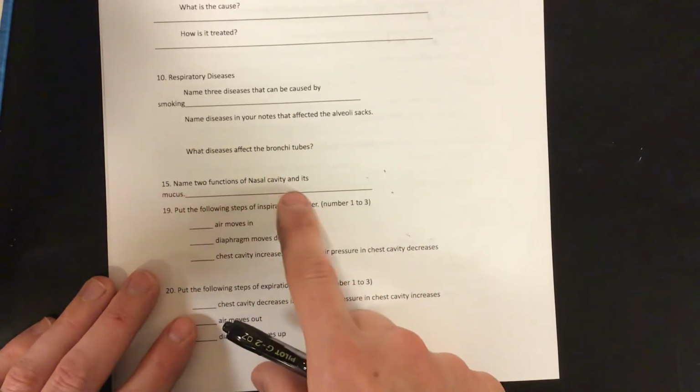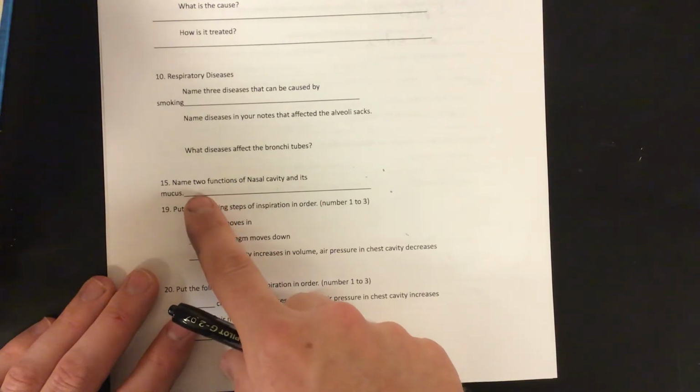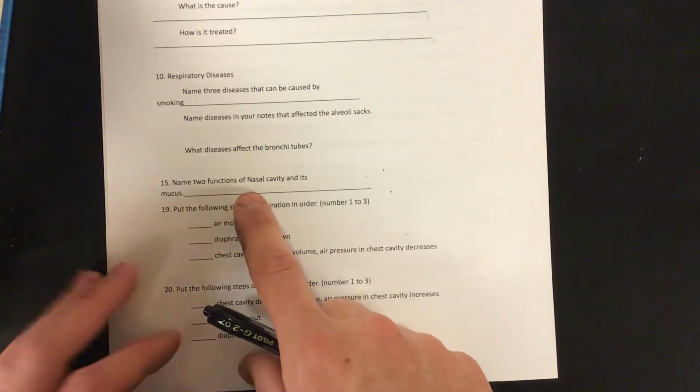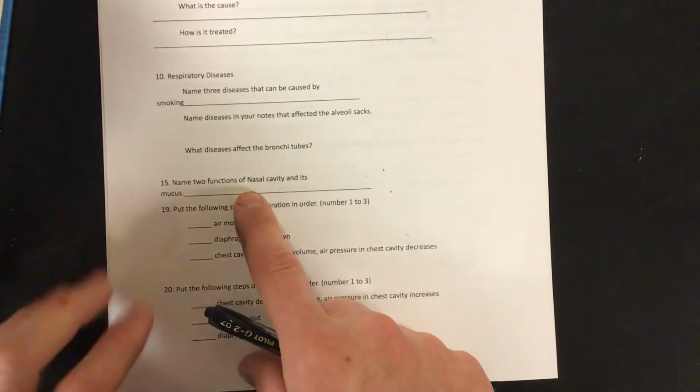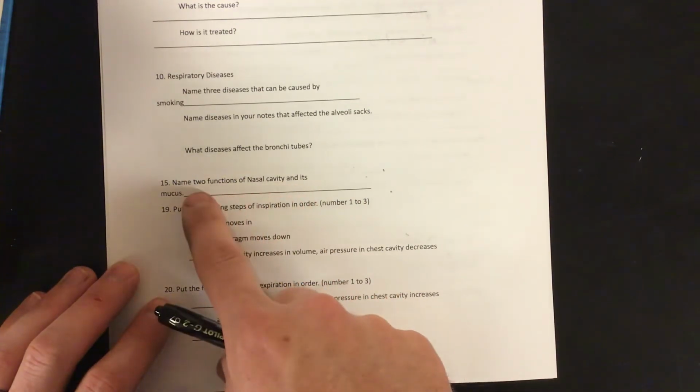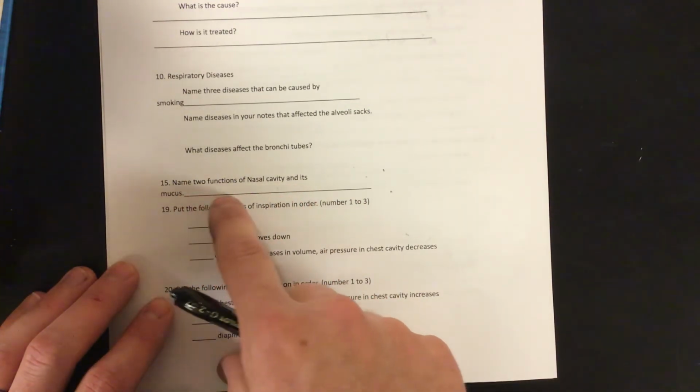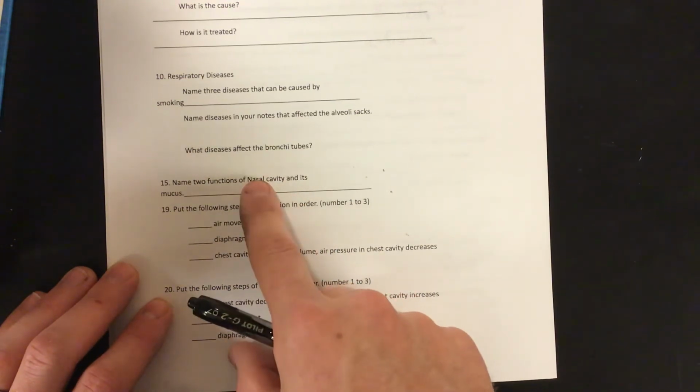All right, name 2 functions of the nasal cavity and its mucus. It helps with sound resonation. If you cover your nose, your voice sounds a little bit funny. And also, its mucus helps warm and moisten the air as we breathe in. It's really only helpful in the wintertime.